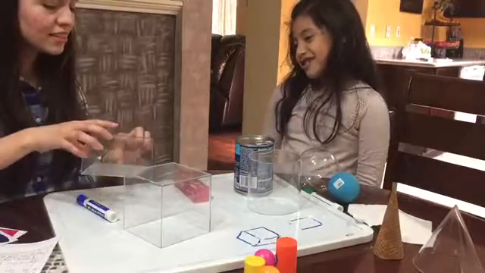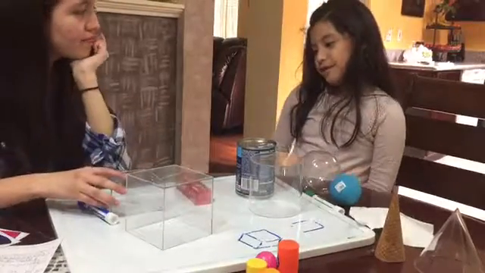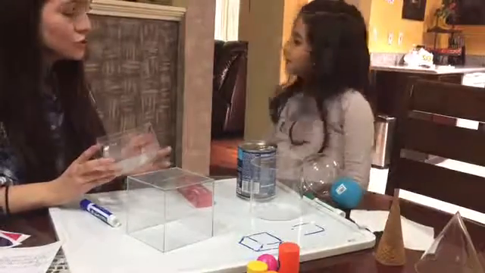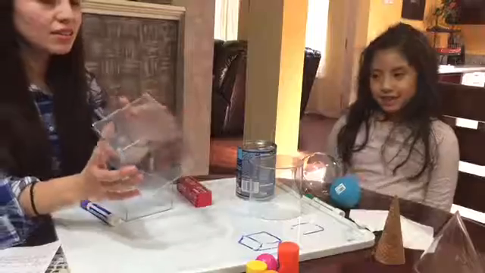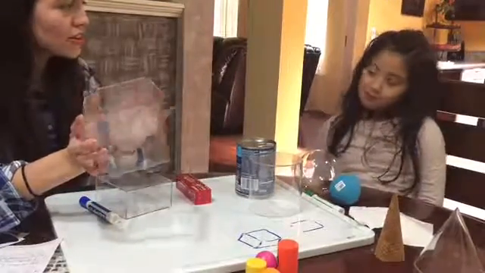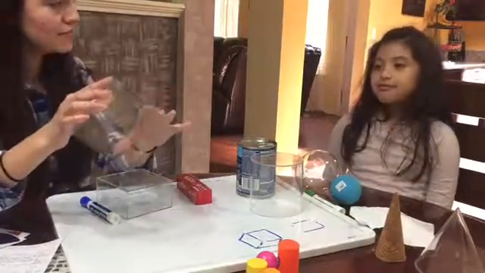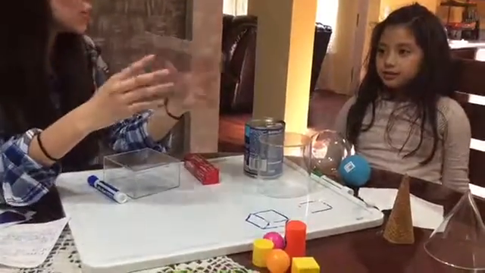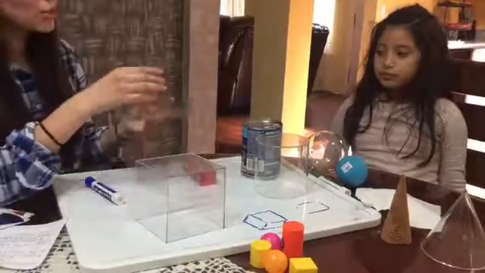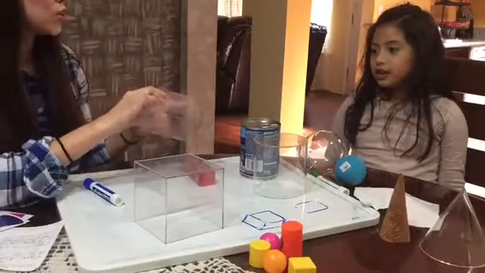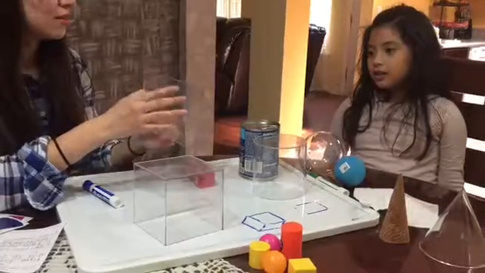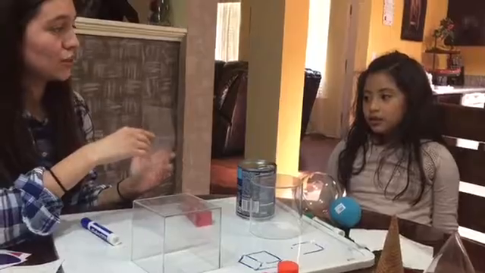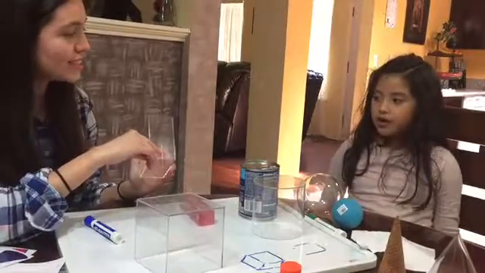Does this look like this? Are they the same size? No. What about this one? Does this look like this? Are they the same? Yes. Are these the same? Yeah, everything about a cube is the same, right? So that's what makes a cube so special. But this one is a rectangle, and this one is a different size. So that's what makes this a rectangular prism, right?